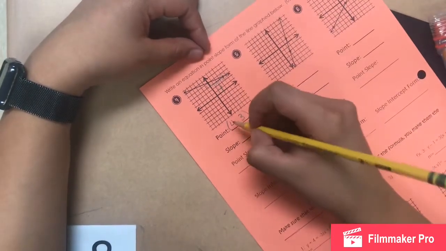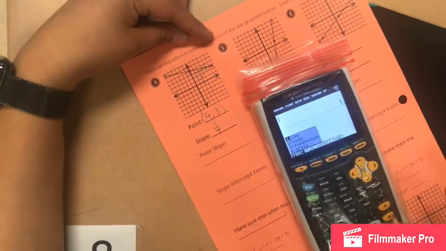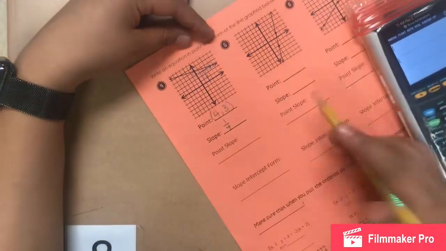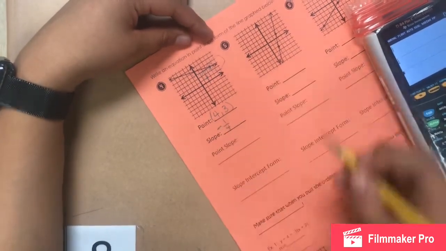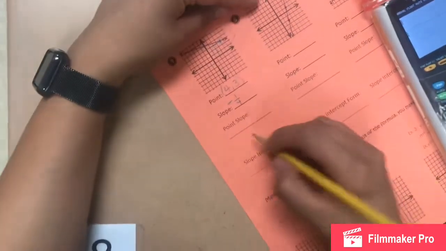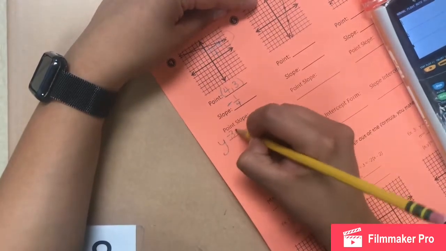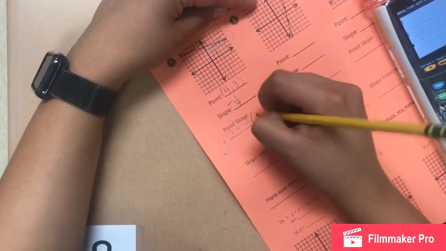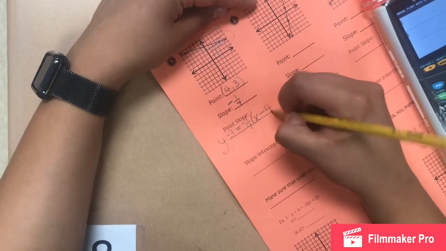Slope is rise over run, so 1 over 4. If I type that in my calculator to see if it simplifies, it does not. It stays 1 over 4. But this line is going down, so it is a negative 1 over 4. Then I converted it into point slope form. So y, the opposite of positive 3 is minus 3, equals the slope, negative 1/4, parentheses x, and the opposite of positive 4 is minus 4.